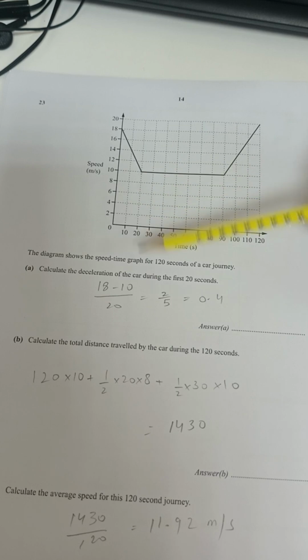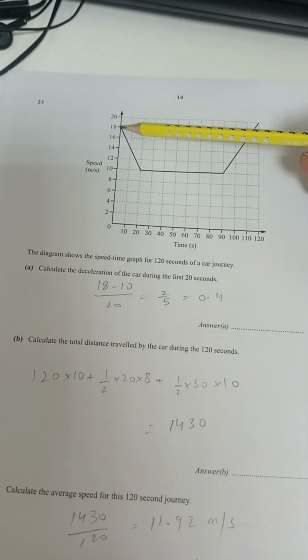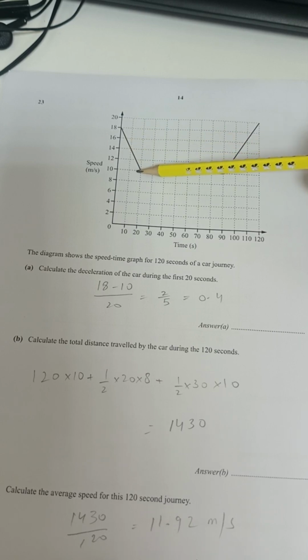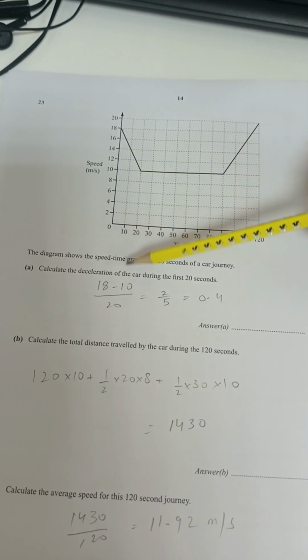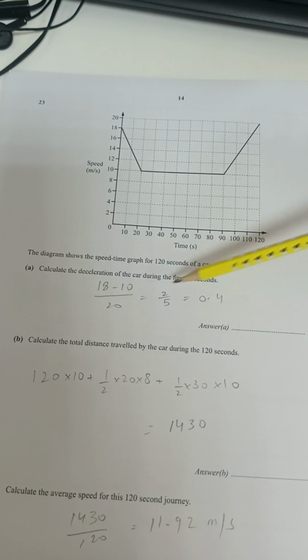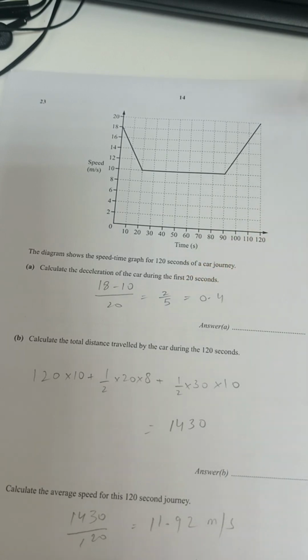So how we can calculate: 18 minus 10 will be your change in velocity, that is the initial velocity, and then this is your next velocity 10. You will subtract 18 minus 10 and the time is 20, so you'll get 0.4.